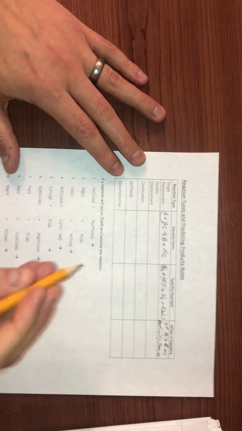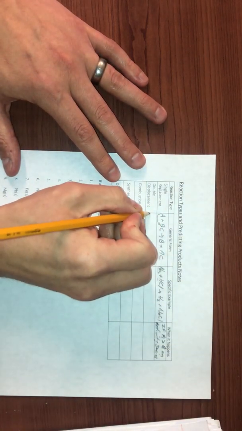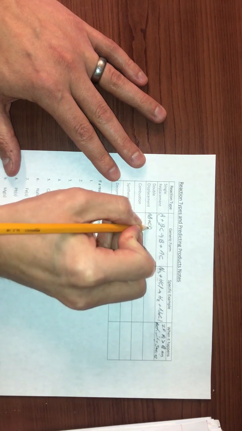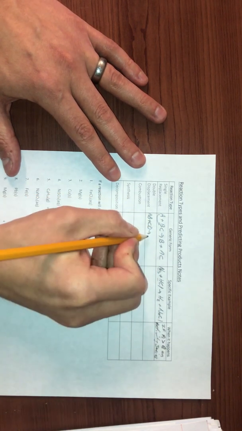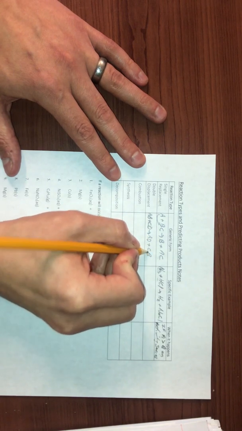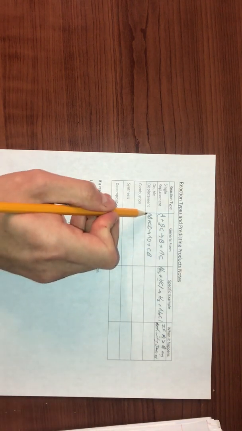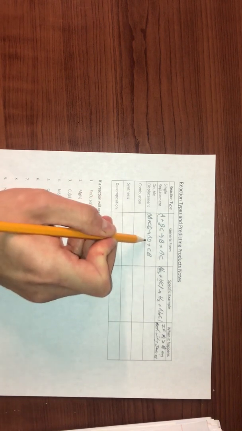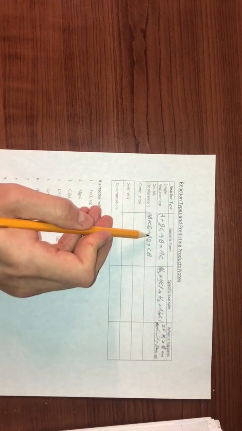All right, double displacement, it's just a little bit bigger. And like I said, I start with the 2 hard ones. AB plus CD yields AD plus CB. And it doesn't matter what order you put these in. You could do AD plus CB or CB plus AD. What matters is that whatever one was in the front has to be in the front. If one was on the back, it has to be on the back. So you can't have DA or BC, if that makes sense.